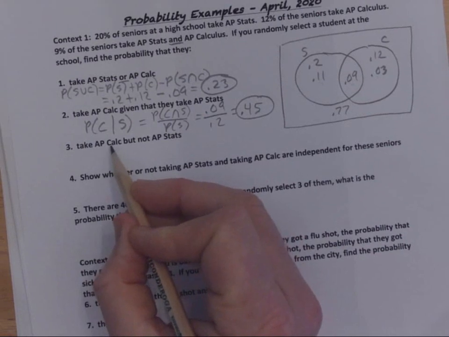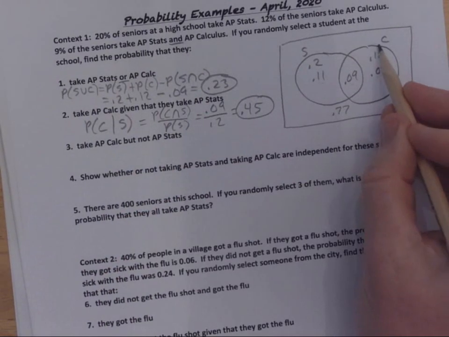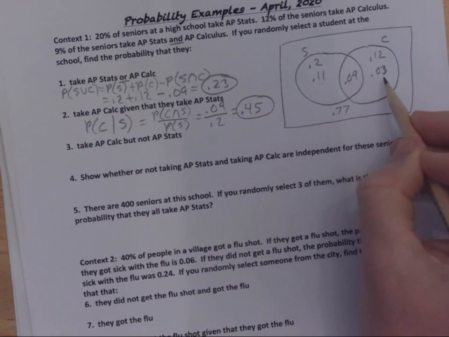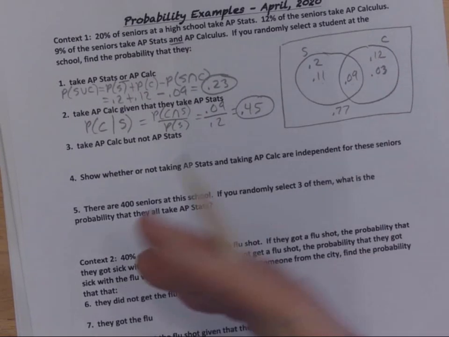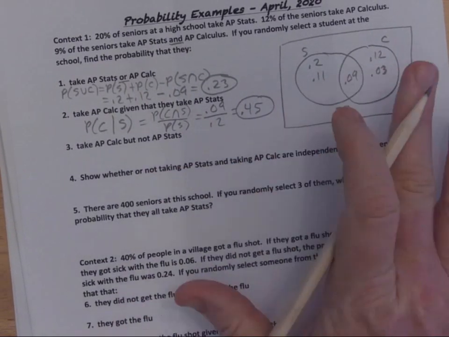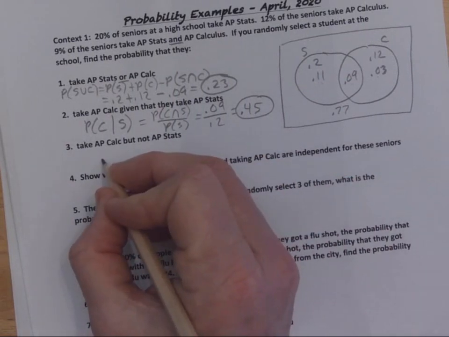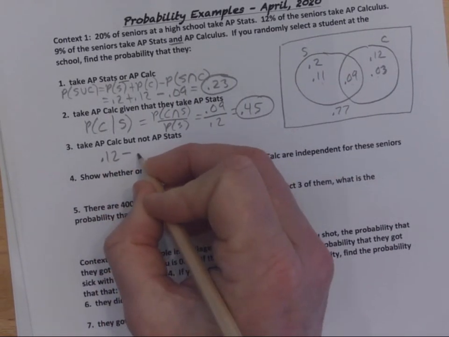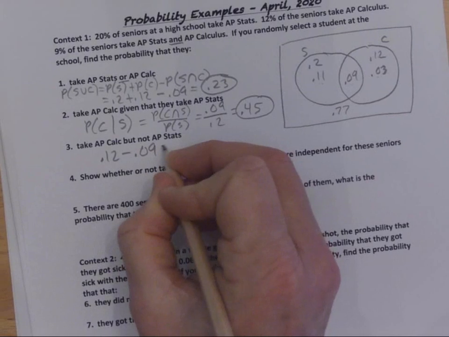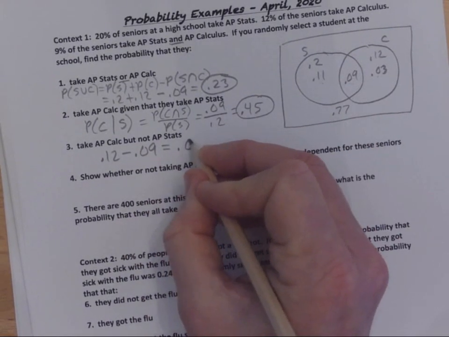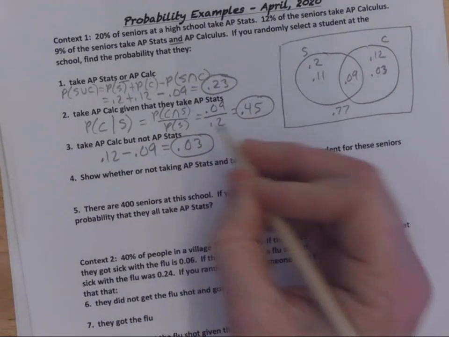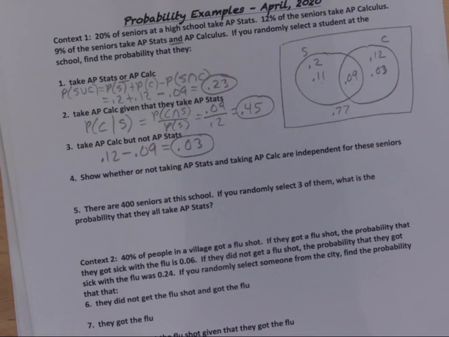What's the probability that they take calculus but not stats? In other words, it's in the calculus circle but not in the stats circle, and that's 0.03. Or if you were showing your work without doing the Venn diagram, you could just say, what's calculus but not stats? Take all the calculus kids, 12%, and subtract off the 9% that are taking stats, and so it's 0.03. So that would be that.